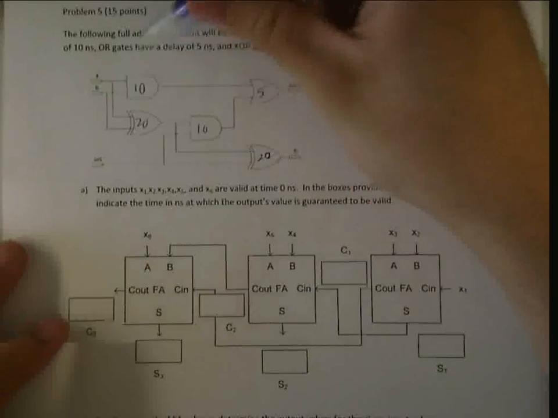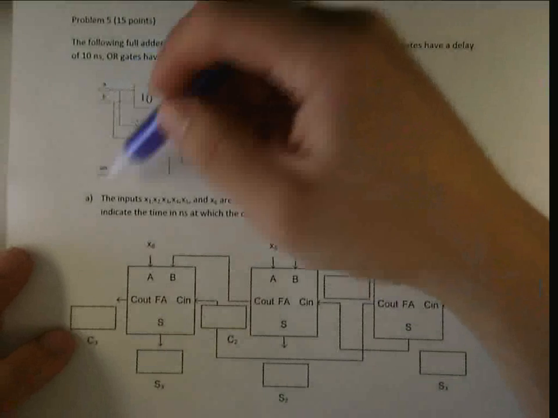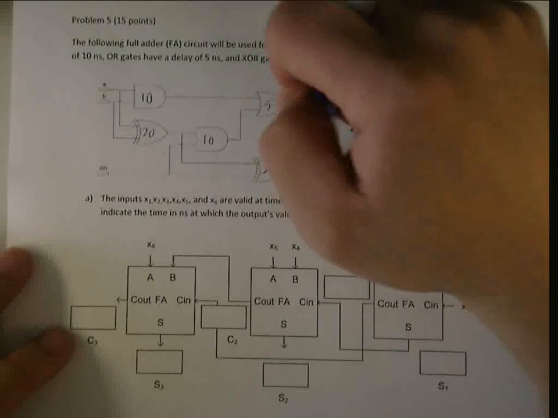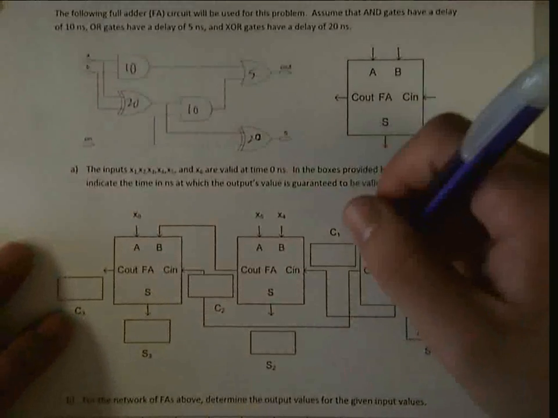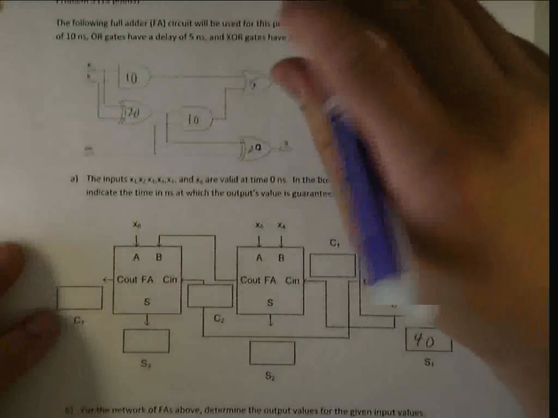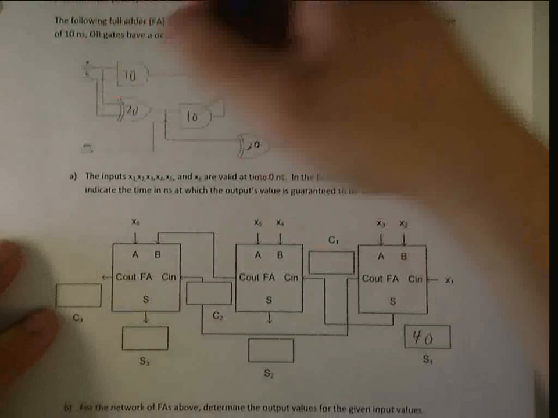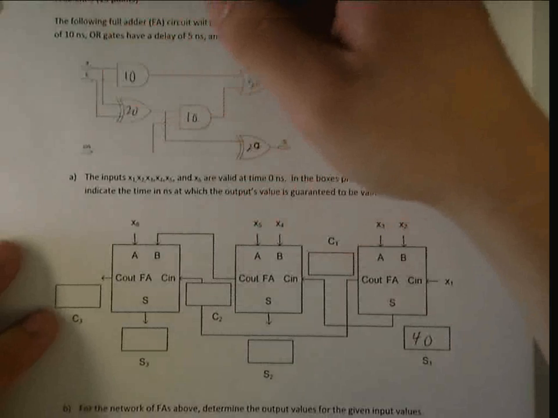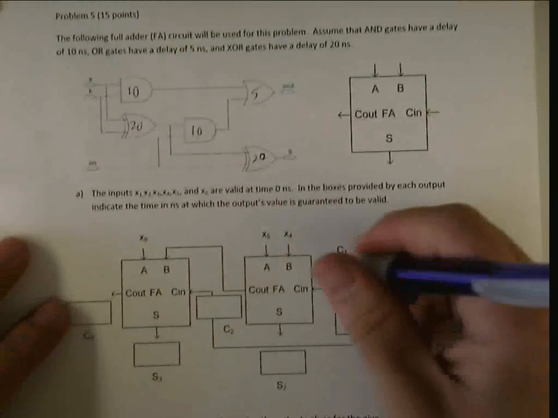The longest path to some bit is going to be, well, we've got 20 from C into S, and 20 plus 20, which is 40 to S. So that comes out to be 40, because we want to take the maximum. And then to get from A, B, and C in to C out, we have 10 plus 5 is 15, 20 plus 10 plus 5 is 35, and 10 plus 5 is 15, so the maximum of that is 35.